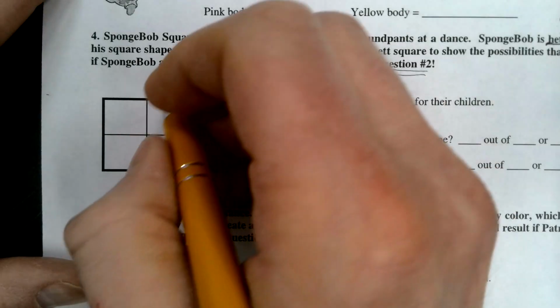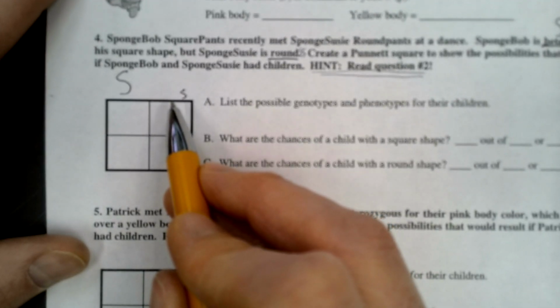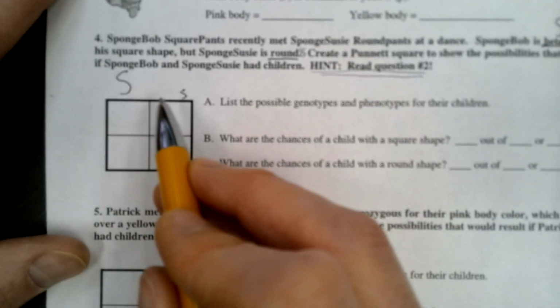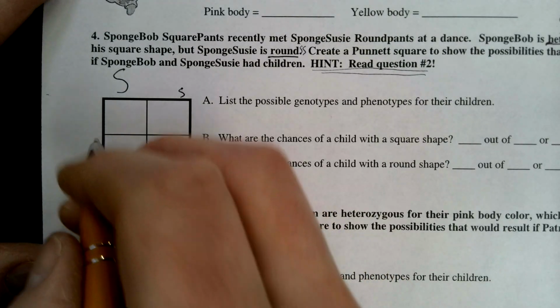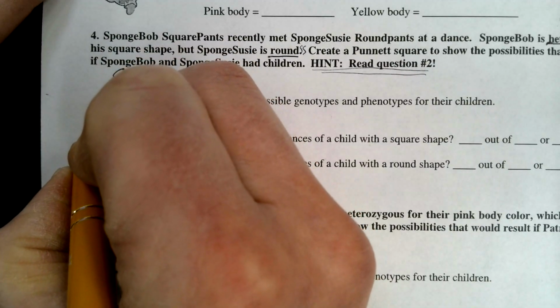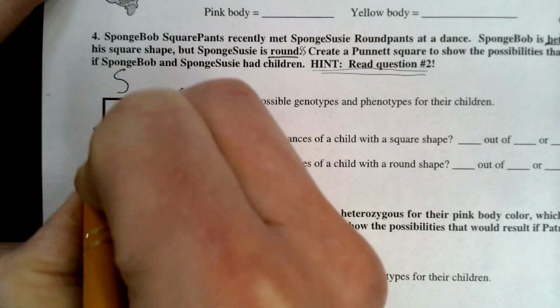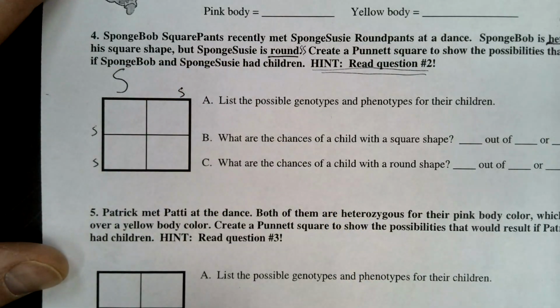So for SpongeBob being heterozygous, we're going to put a big S and a little s. Now you can see I'm being rather obnoxious with the size of my s's. That's because big S and a little s are hard to differentiate between, so make sure that you can clearly tell the difference. And then Sponge Susie, she's round, so she's a little s, little s.